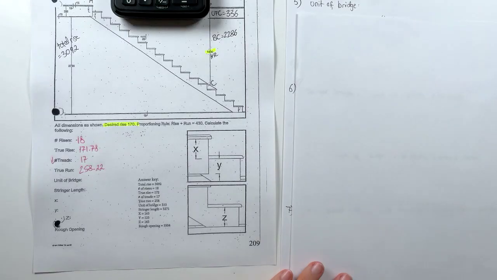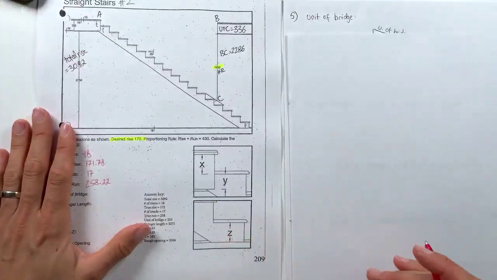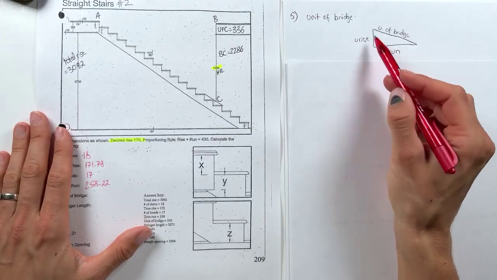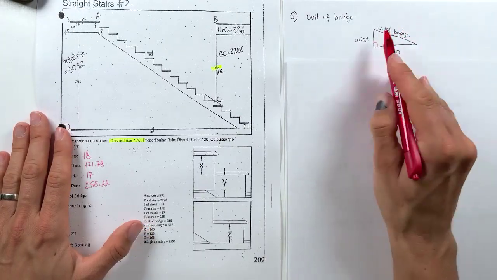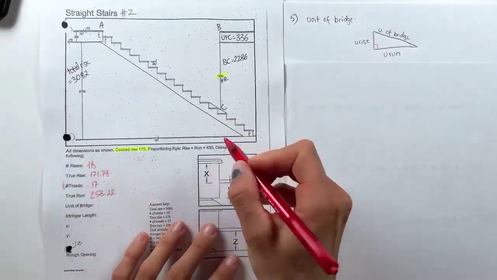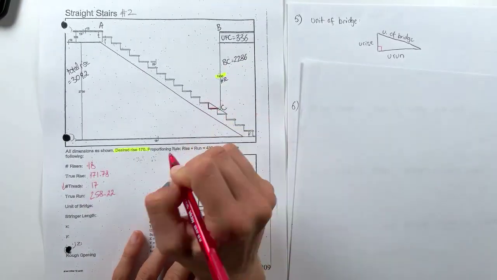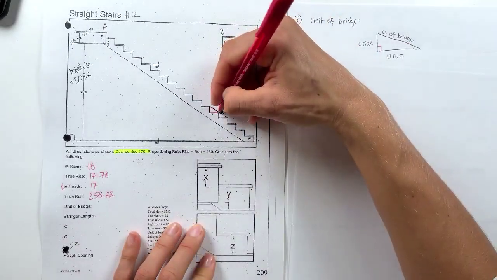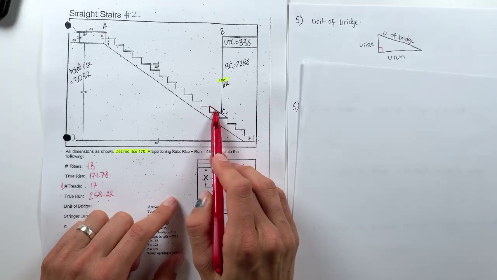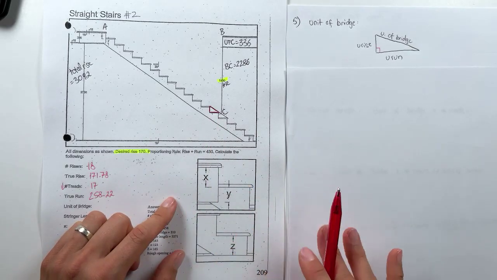Unit of bridge. Well, our unit of bridge is our unit rise and unit run on a right angle triangle, right? And it's the hypotenuse. So if we look here, we have a unit rise and we have a unit run, and the hypotenuse is our unit of bridge. So it's basically a part of our nosing line. That's really all that it is.